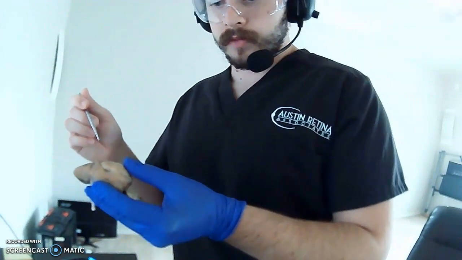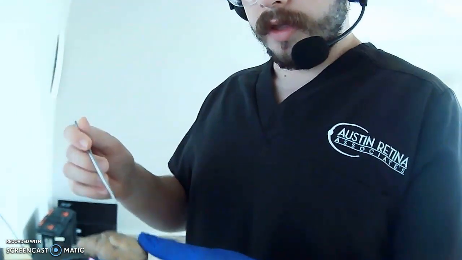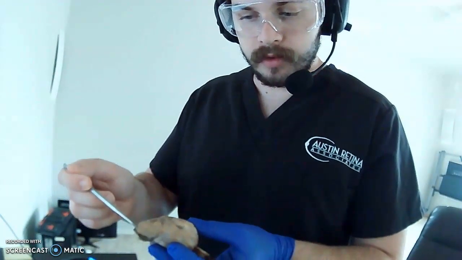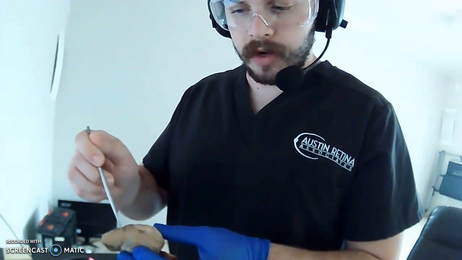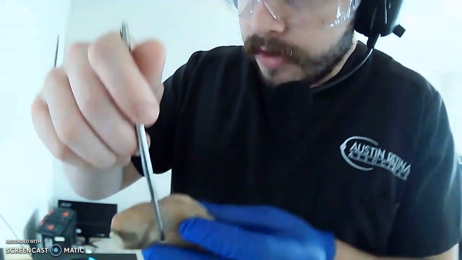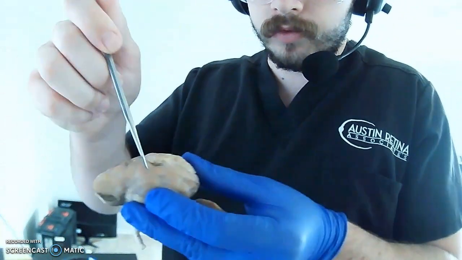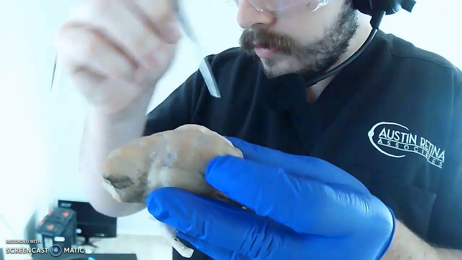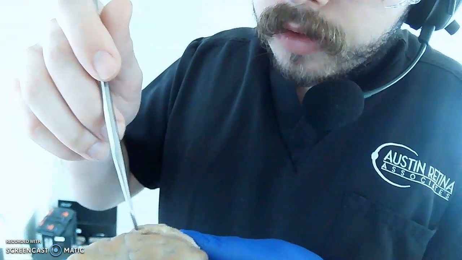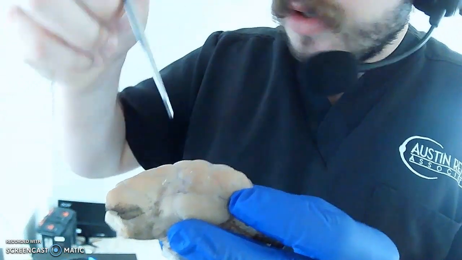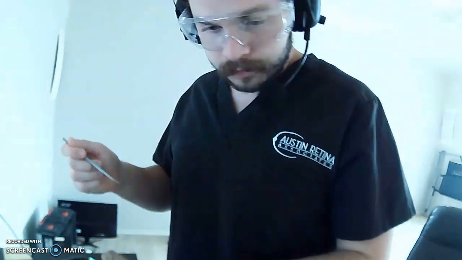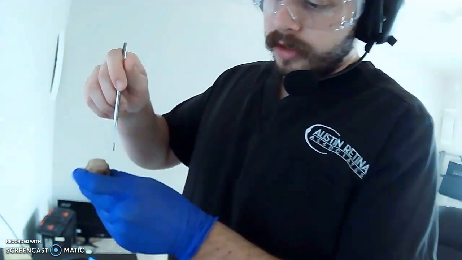The next thing we have is the lateral fissure. Its purpose is to separate the frontal lobe from the parietal lobe, and it runs, if we can get it to focus, it's kind of hard to see, but it would run along right in here. Sorry, we don't have that in the camera. It runs along right in here. That's the lateral fissure.